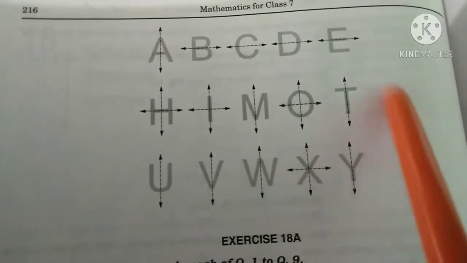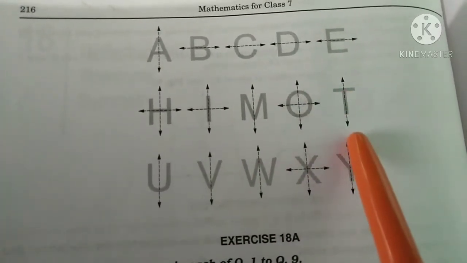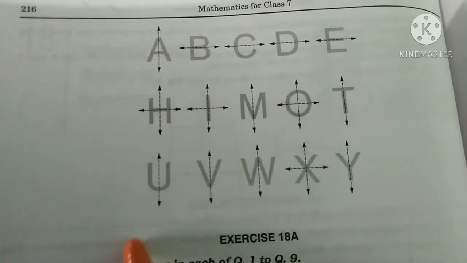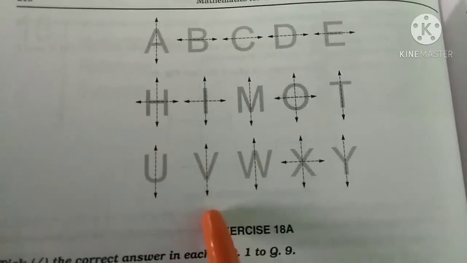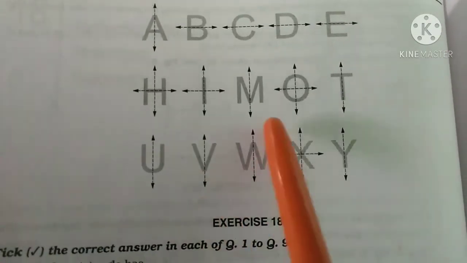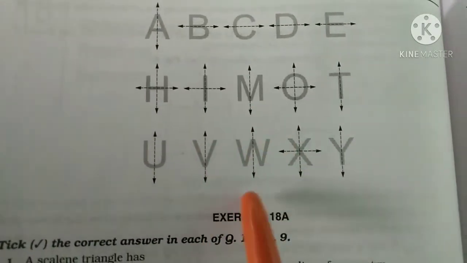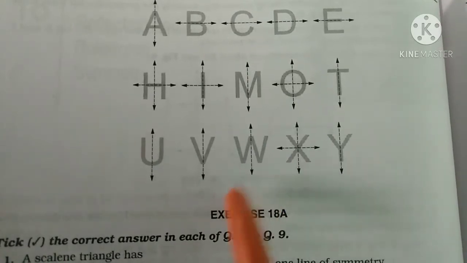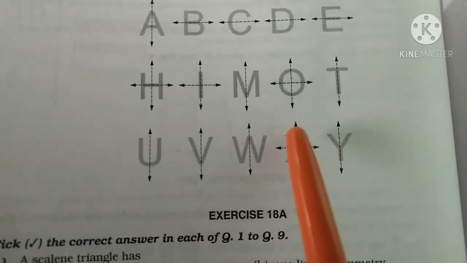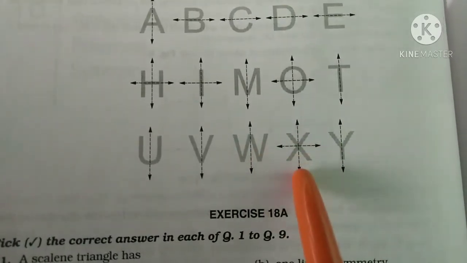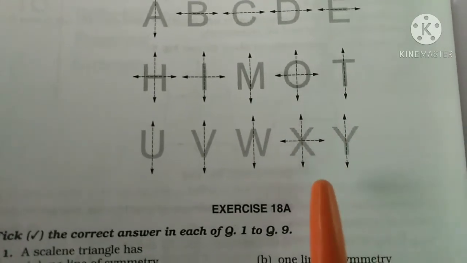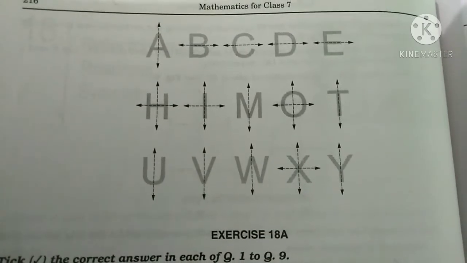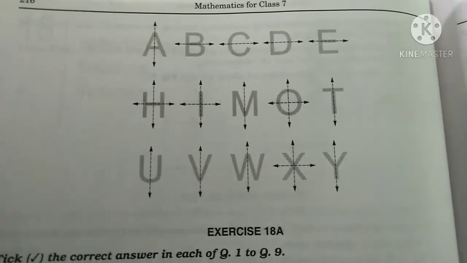T will be having only vertical line of symmetry, U will be having only vertical line of symmetry, V will be having only vertical line of symmetry, W will be having vertical line of symmetry, and X will be having both horizontal and vertical line of symmetry, and Y will be having only vertical line of symmetry. So there are different lines of symmetry for alphabets. Right.